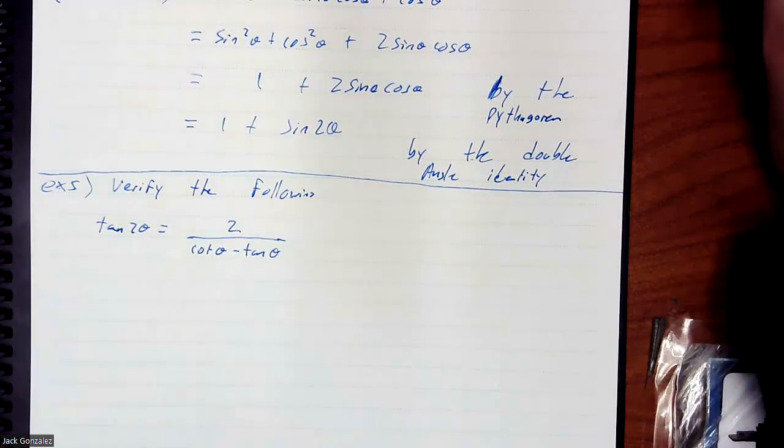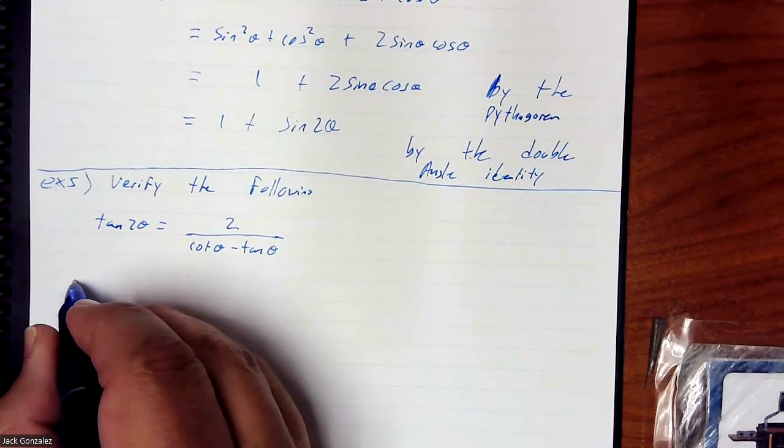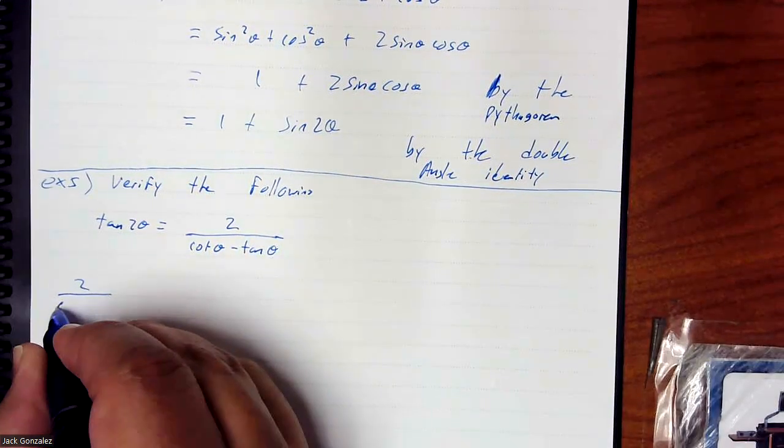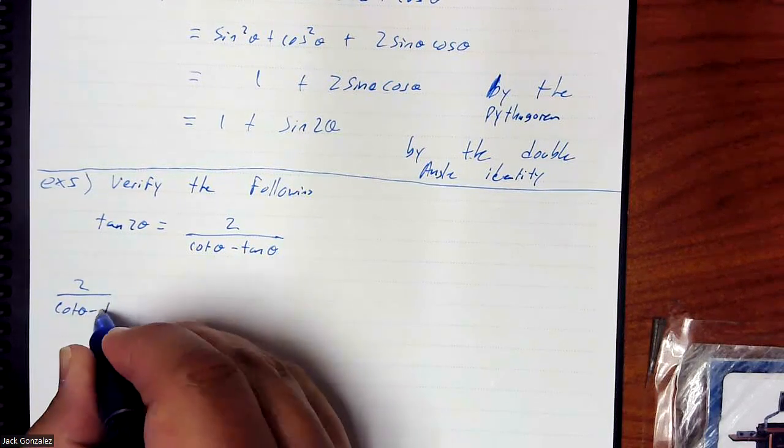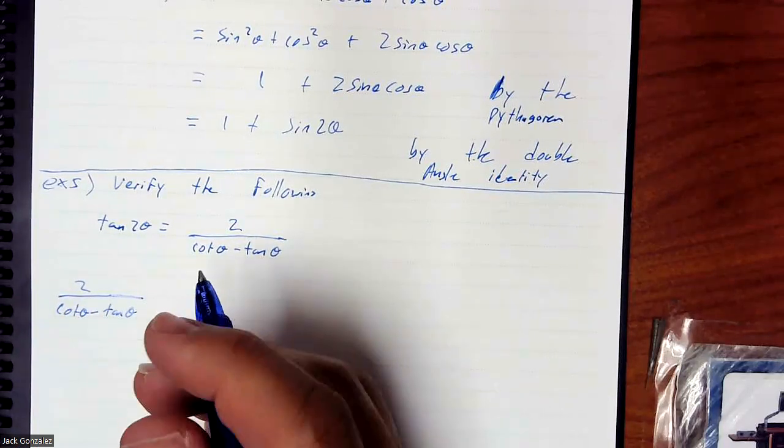Well, you know what? Let's try. I'm going to try it differently than the book did. I'm going to start with the right hand side. The book started with the left, and it worked out, but I feel like I would have chosen the right if I didn't know that.